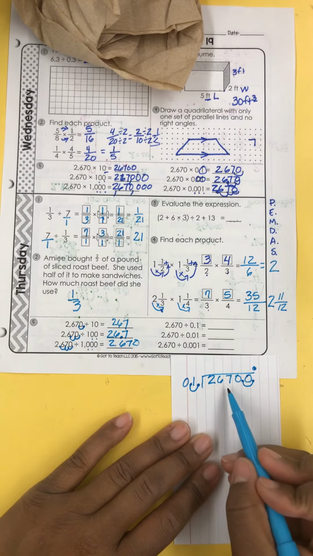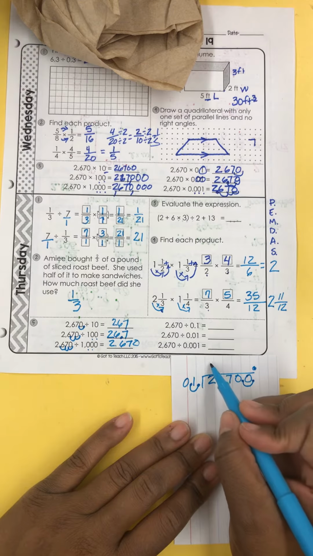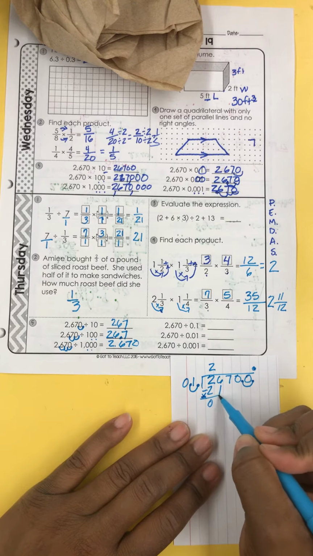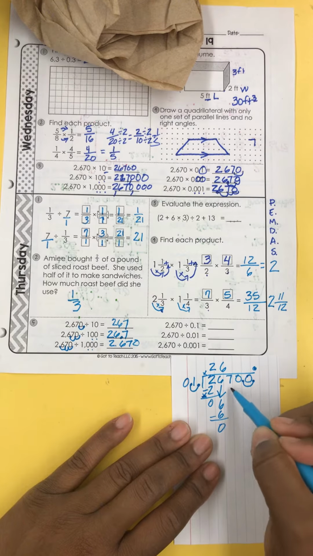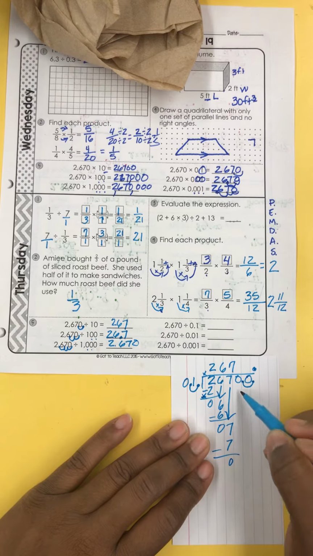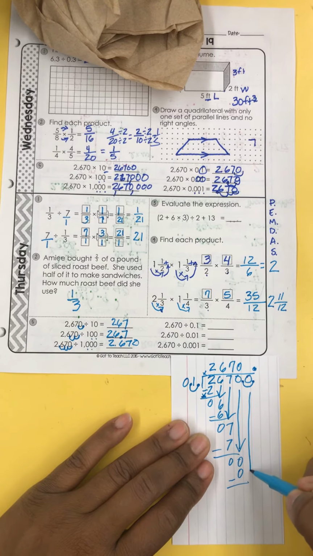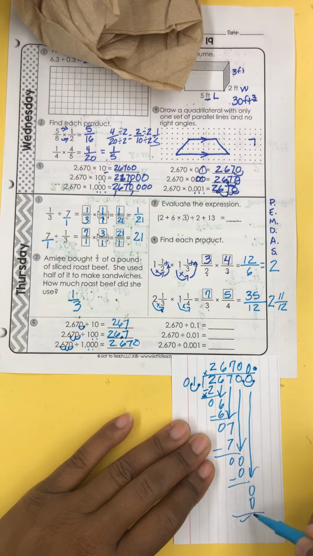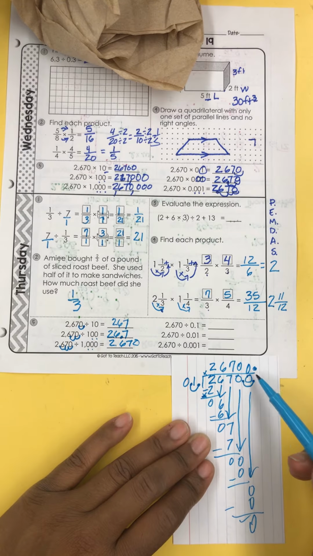And now we have 26,700 divided by 1, which is going to be the exact same thing.